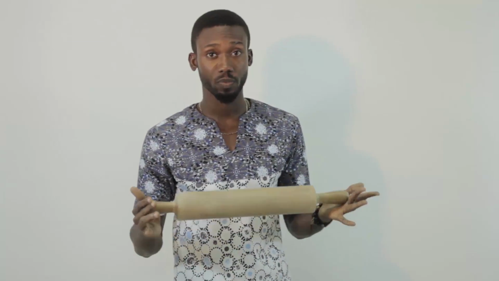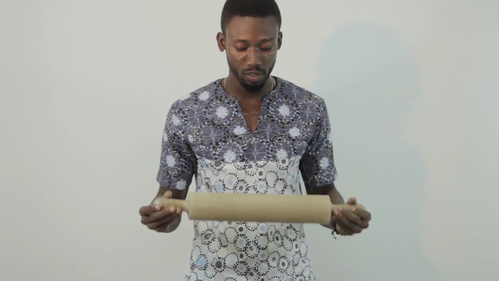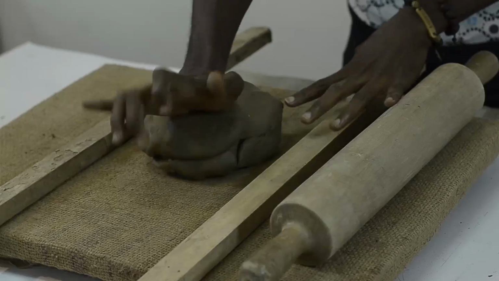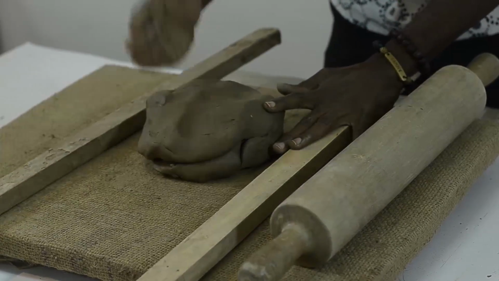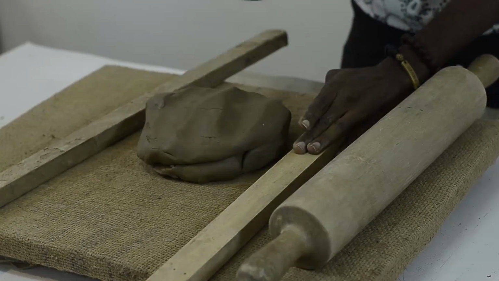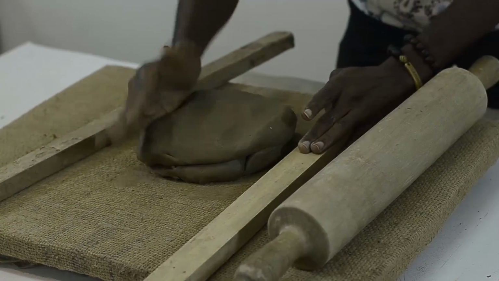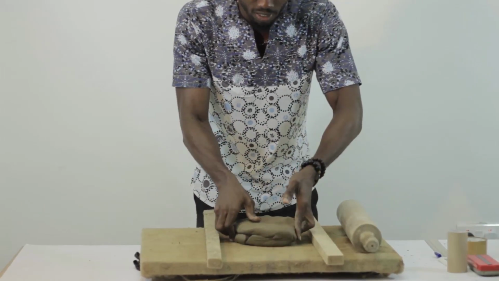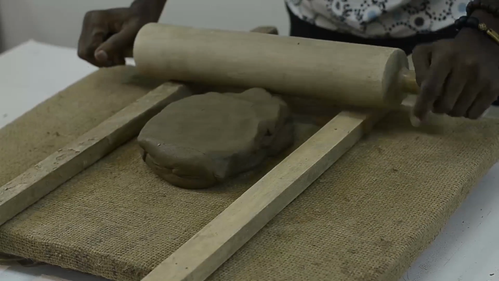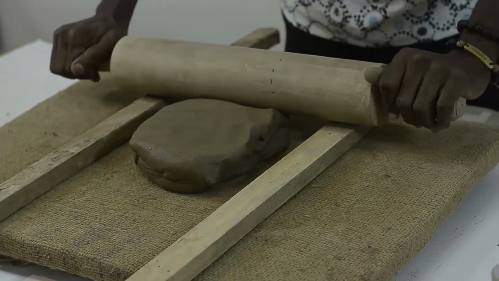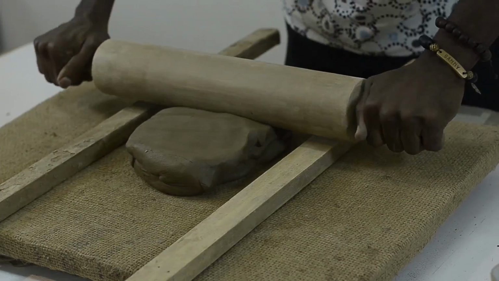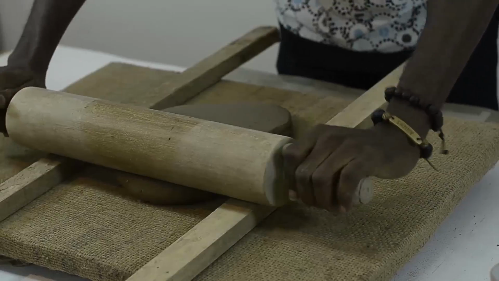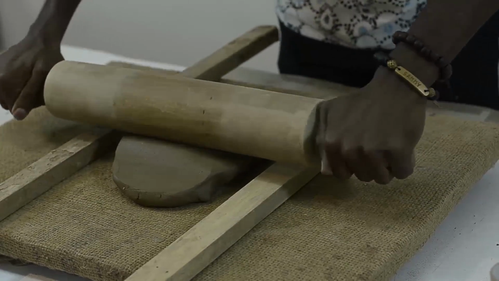And I use my roller or my rolling pin to just press. But before I do so, I just have to use my heels to just hit and spread the clay in order to give it a surface for the rolling pin to pick it up easily. So I move gently, gently, gently.